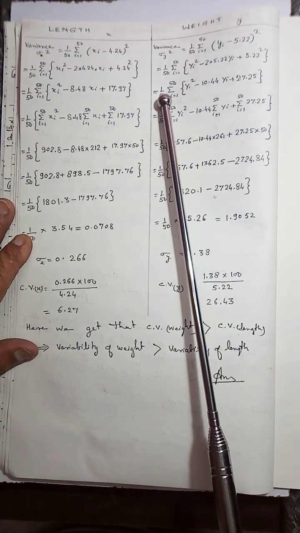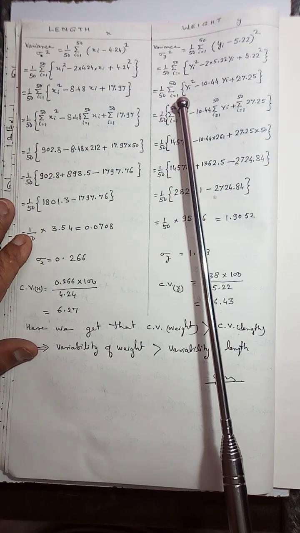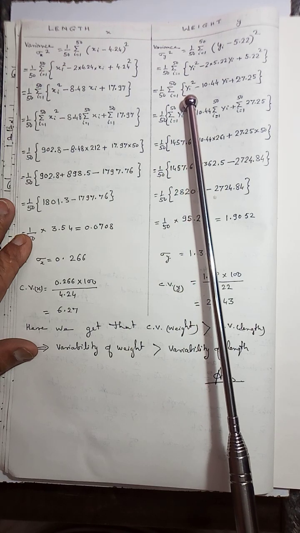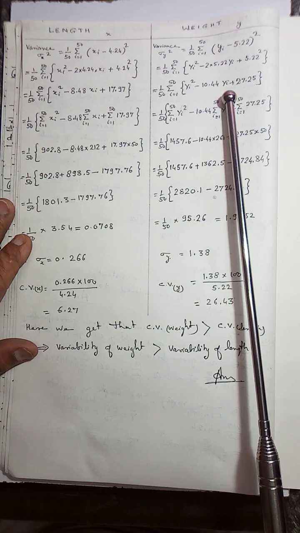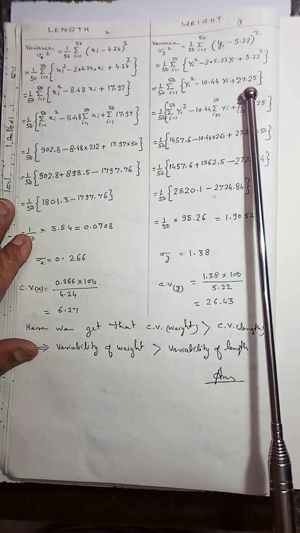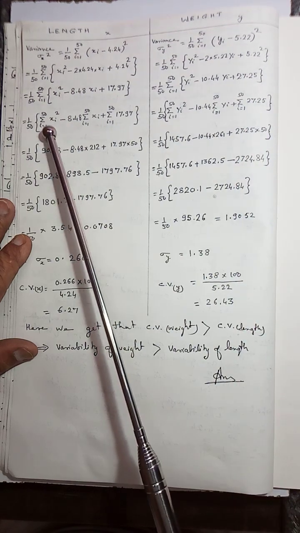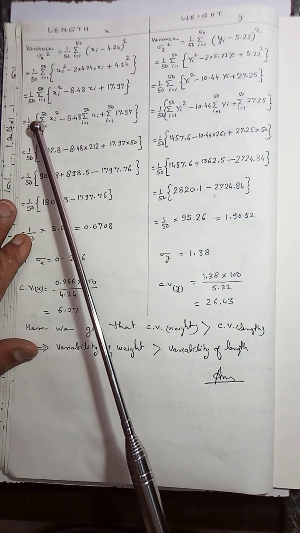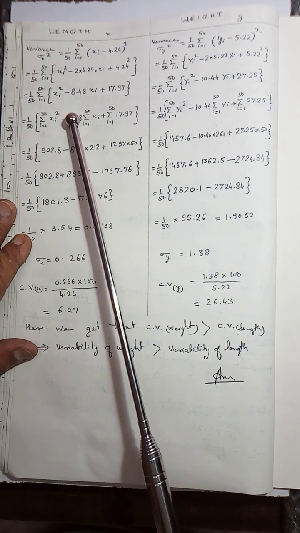Here also you see 1/50 summation i is equal to 1 to 50 in bracket y_i square minus 10.44 into y_i plus 27.25, 5.22 का square कर दिया, ये आ गया, 1/50 ब्रैकेट के अंदर रखा मैंने. अभी summation की जो sign है अंदर डाल दिया हमने.